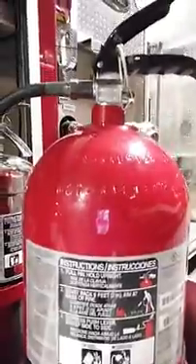The next fire extinguisher I want to go over is your CO2 extinguisher, your carbon dioxide extinguisher, and this is just specifically for Class B and C fires. The downfall to these CO2 extinguishers is that they're really heavy. This one right here weighs about 46 pounds.